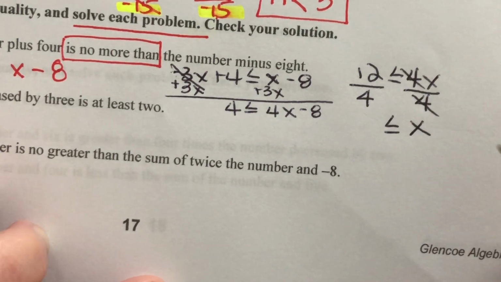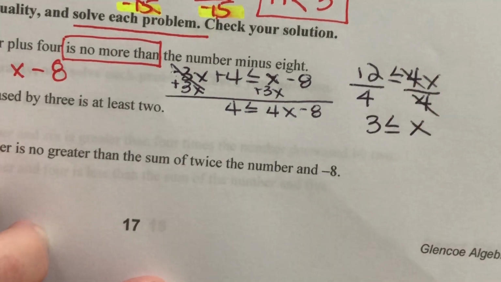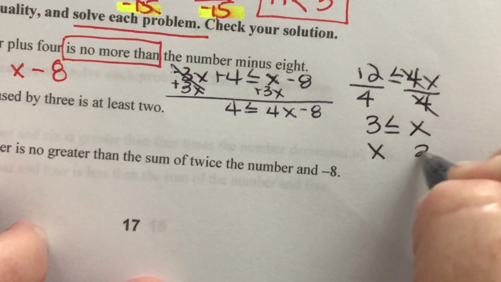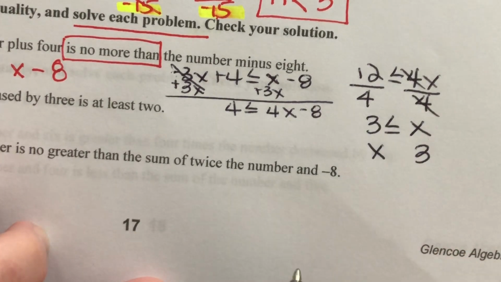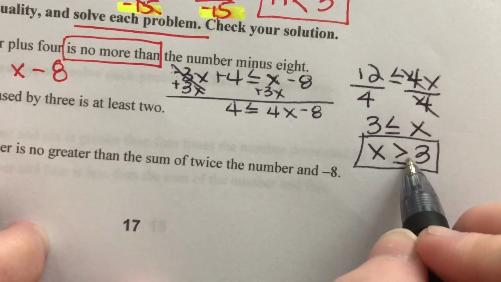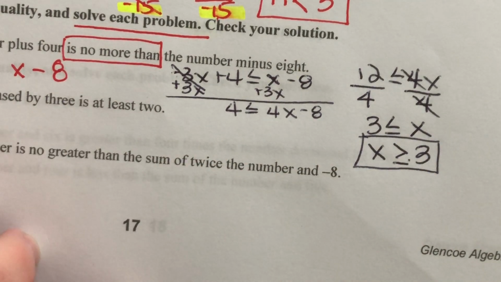These 4's cancel. 12 divided by 4 is 3. And of course, you always want to write x first. And since the mouth is open towards the x here, I want it to stay open towards x here. So this is the solution to number 13. Okay, and then I'm going to skip 14.